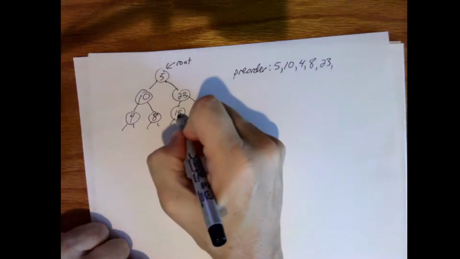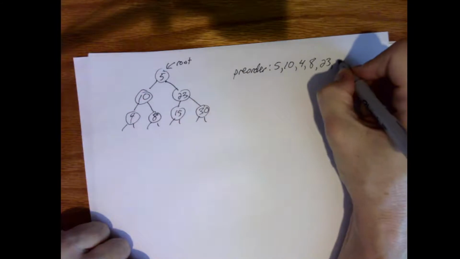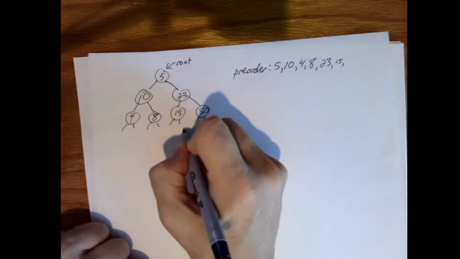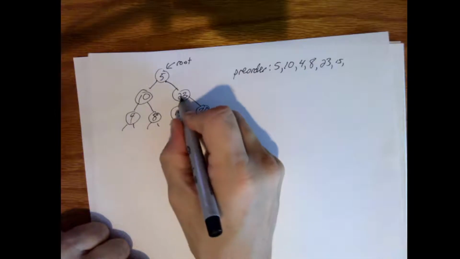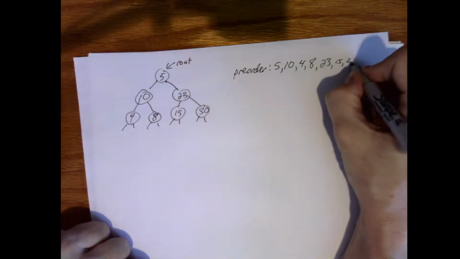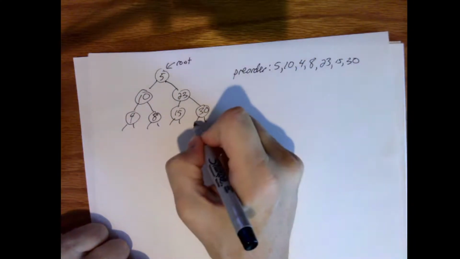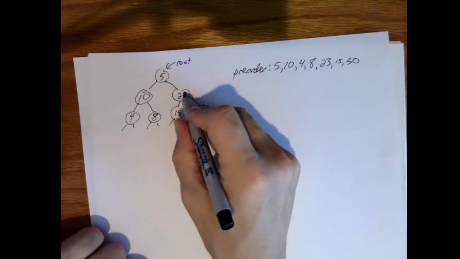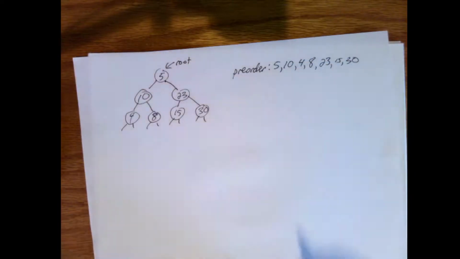Then I follow its left child, which is 15. Follow its left child, which is null, return. Right child, null, return, return. Follow its right child for 23, go to 30, use it. Follow its left child, return. Follow its right child, return. And then I return, then I return, then I'm back at main.